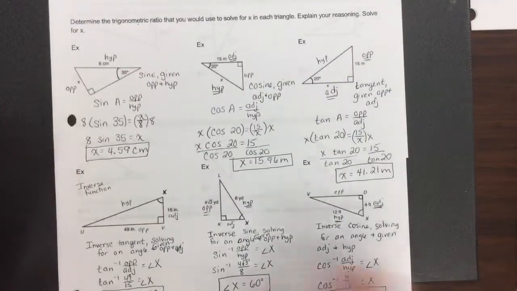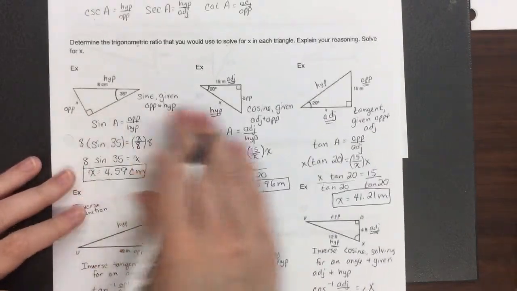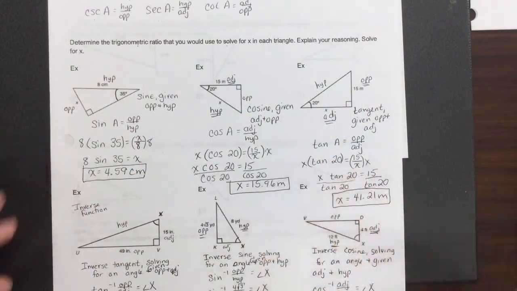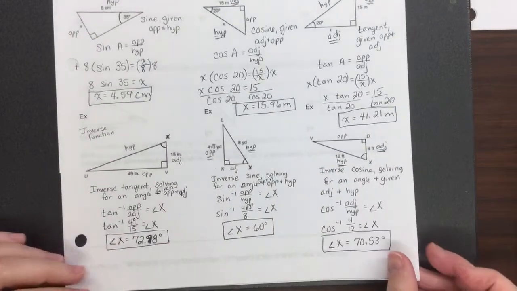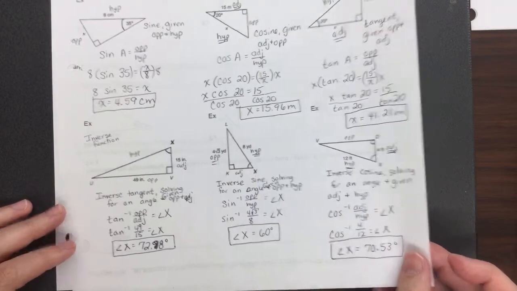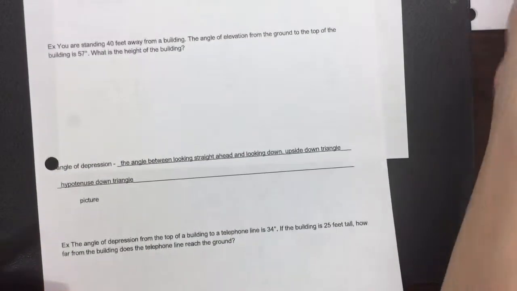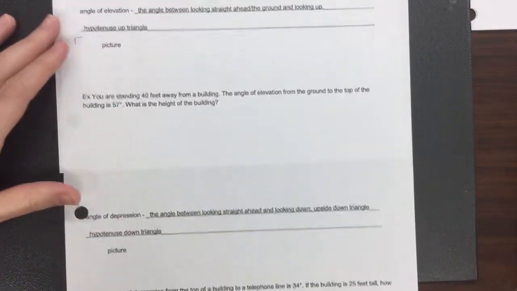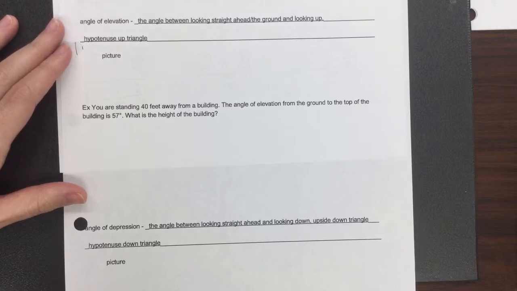So there's how to, when you're given a triangle, solve for the side using all 3 of the different trig functions, or solve for an angle using all 3 of the different trig functions. They could also give you word problems to solve. And when they're giving you word problems, there's 2 big phrases that they could use. They could give you angle of elevation to solve for, or they can give you angle of depression.